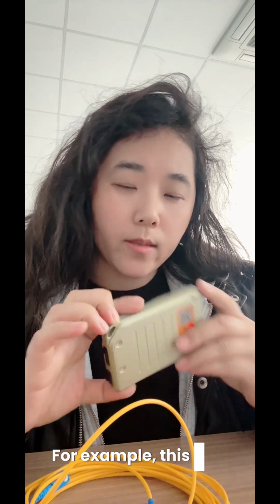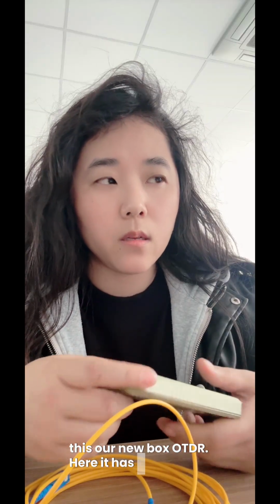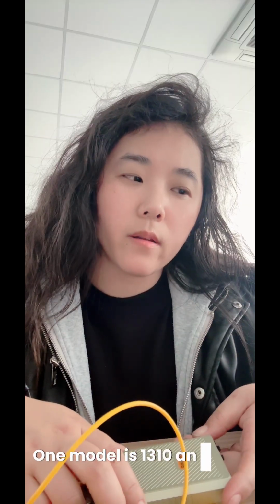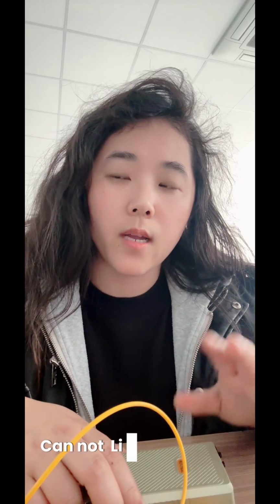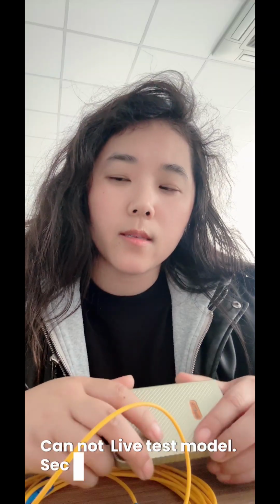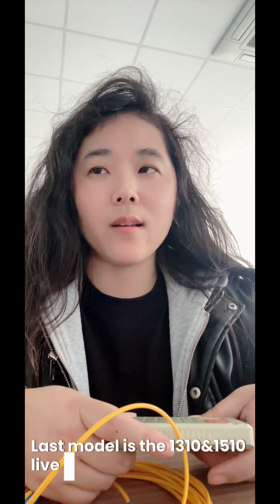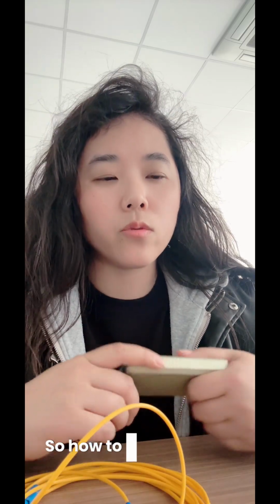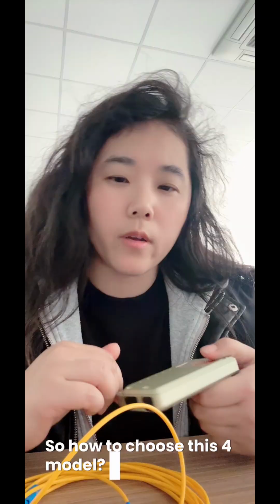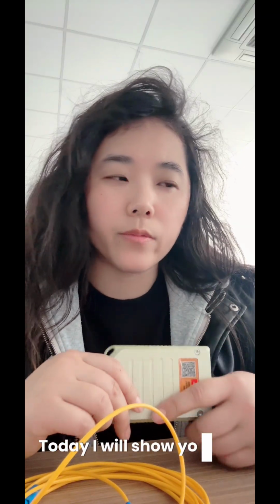For example, this is our new box OTDR. It has 4 models. One model is 1310 and 1550 without live test. The second model is 1550, can test live. The third model is 1610, can test live. The fourth model is 1310 and 1550 live. So how to choose these 4 models? Today I will show you.